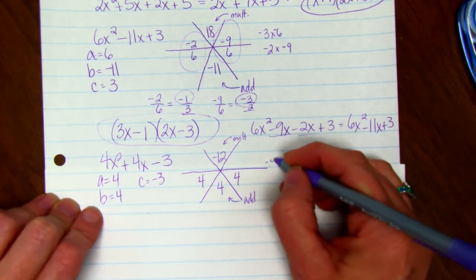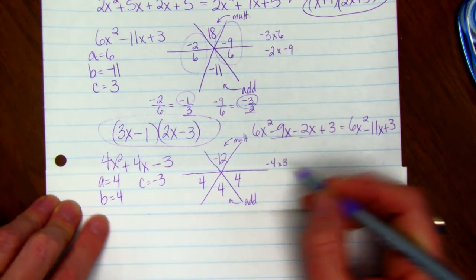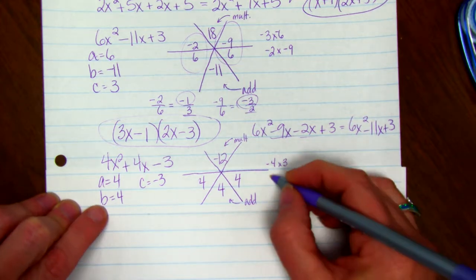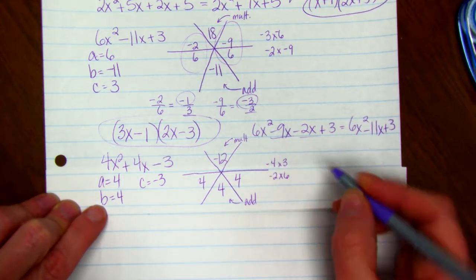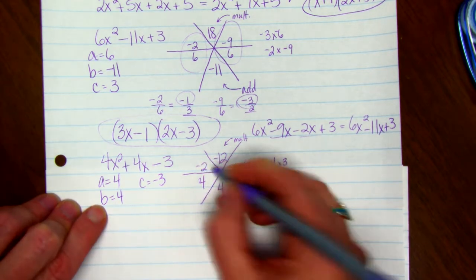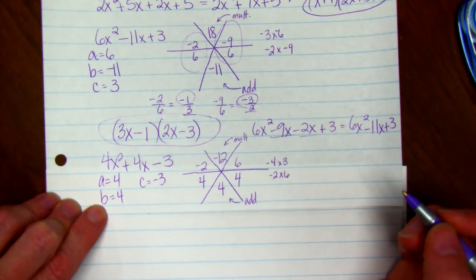So if I have, say, a negative 4 times a positive 3, well, that's not going to work because when you add them, you get negative 1. How about a negative 2 times a positive 6? When I add those, I get a positive 4. So that one works. We put negative 2 and a positive 6.